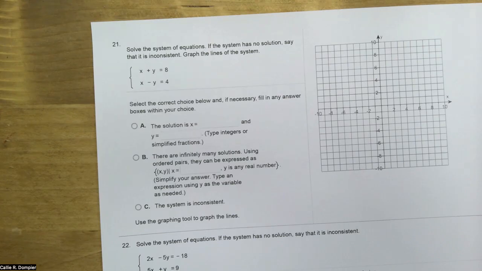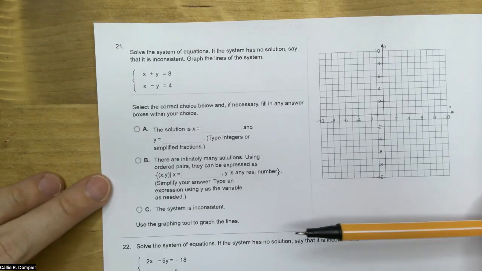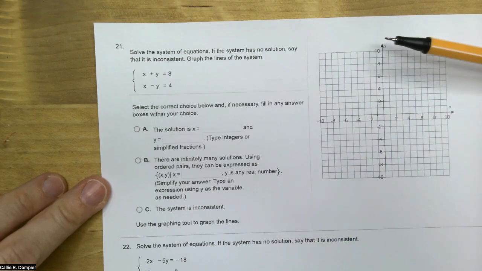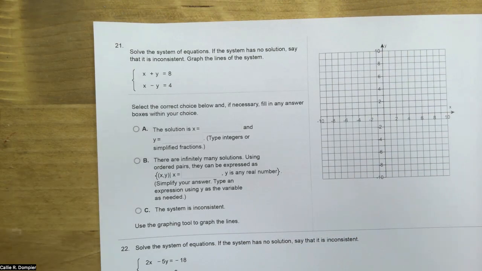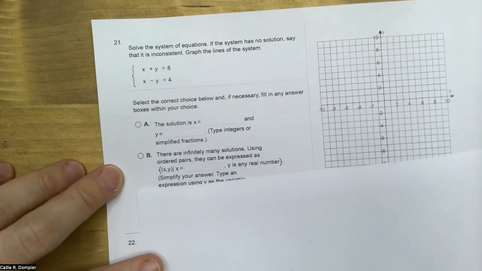When you solve it, it means that you are finding the point where those two meet. This looks like a good example that we could solve by substitution. However, you do see a graph right here, and it says use the graphing tool to graph the line. So if you want to just graph it and find that point, that's also fine. But I will show you how to solve using substitution, okay?